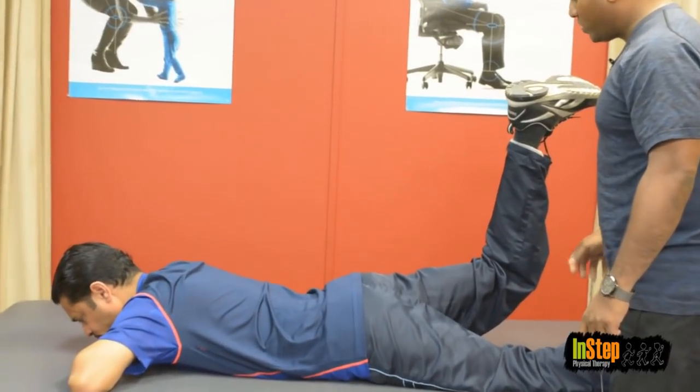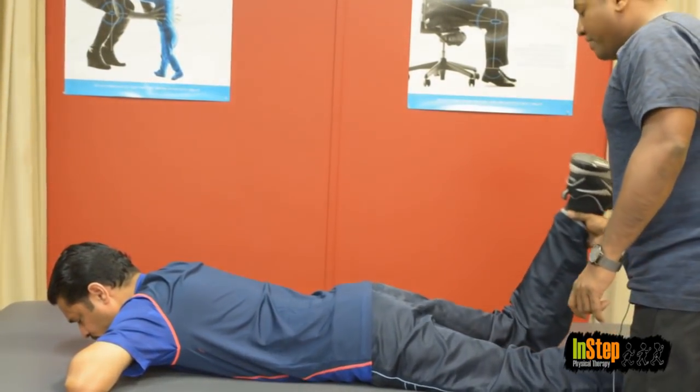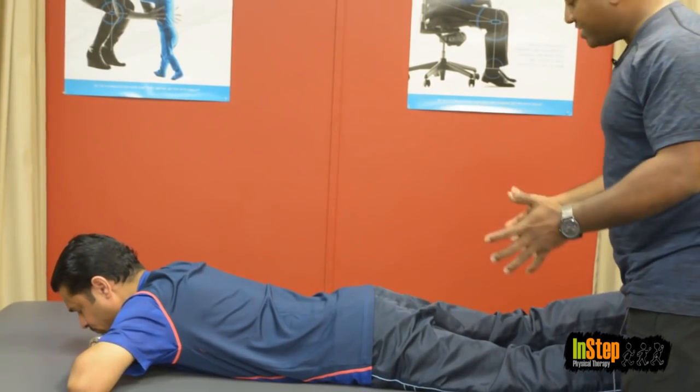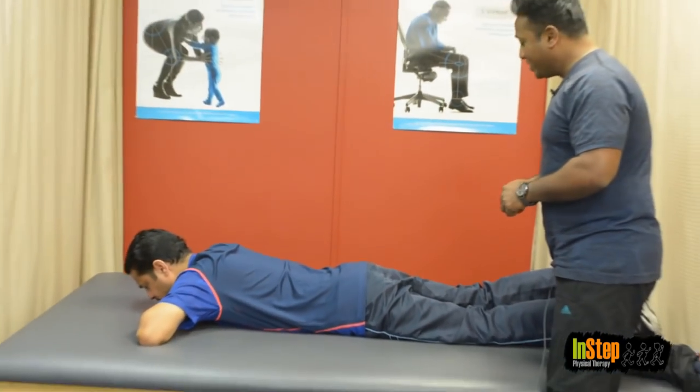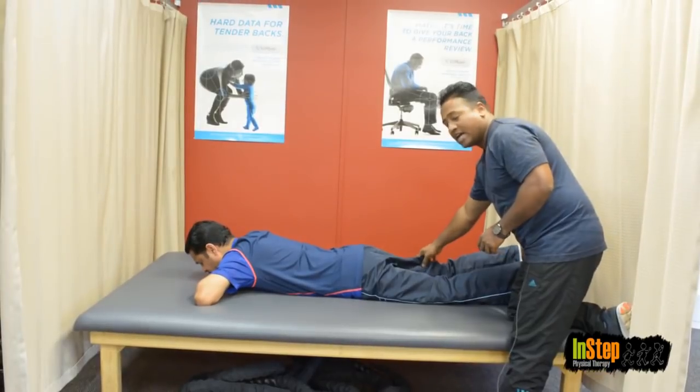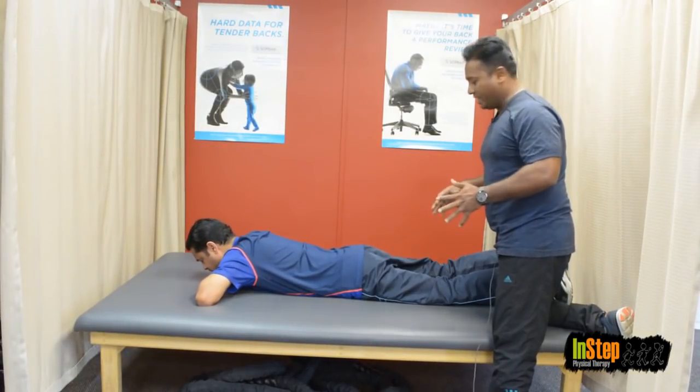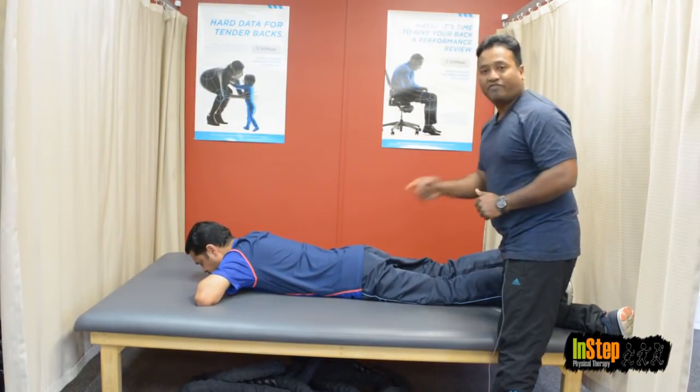Not too bad. Okay, Paul, come down really slow. And make sure you guys don't drop the leg too fast down. Sometimes when you guys do this, you can experience some cramps in the hamstrings. And if it happens, take a break and do it again. We're going to check how his left glutes are working.